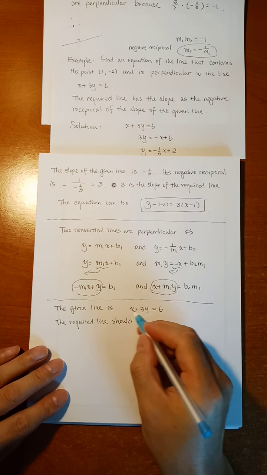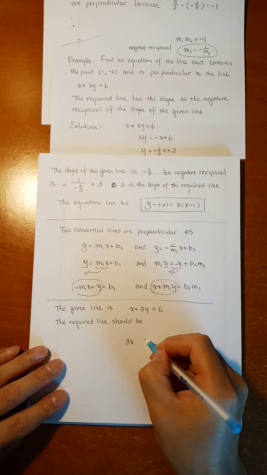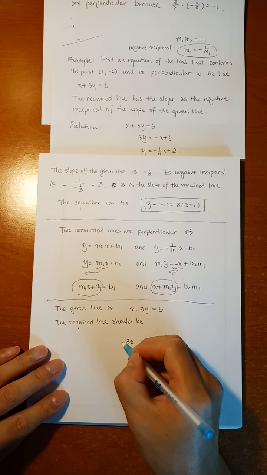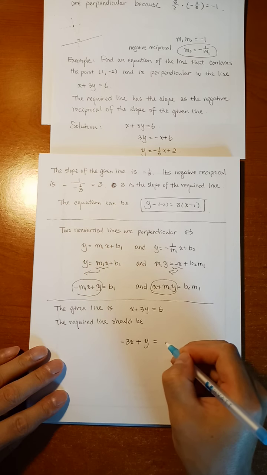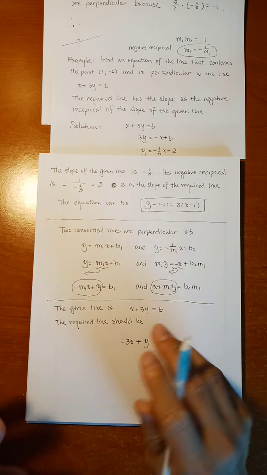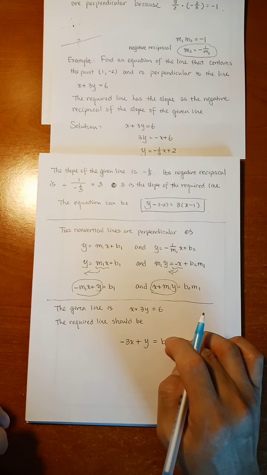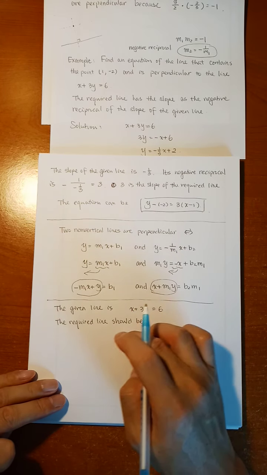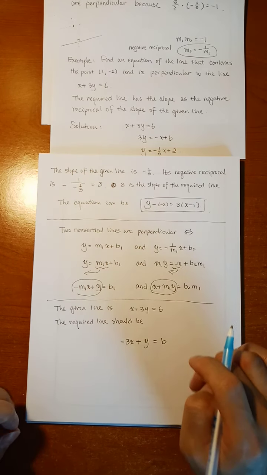I exchange the coefficients, so 3x, since x has coefficient 1, then y with 1. I change the first one to be negative, the opposite sign, and put b here. I don't know what b is. B is free. I can only control the left side, I don't know the right side, so we will determine b later.